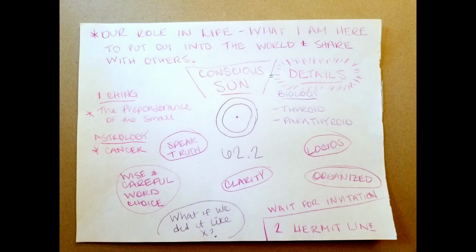There are also other names for it, but I'm just using the traditional Human Design terminology. So the conscious sun means the same thing for everyone. It's just that whatever gate you have and whatever line you have will tell you what it means for you specifically.